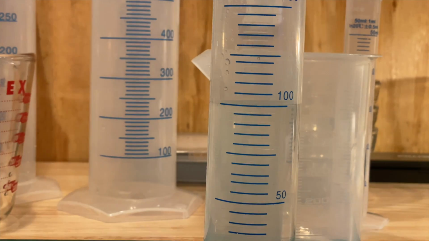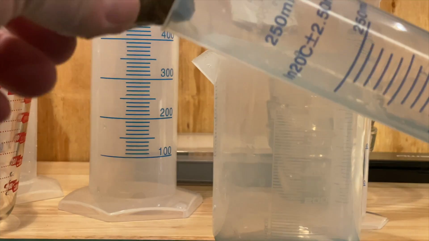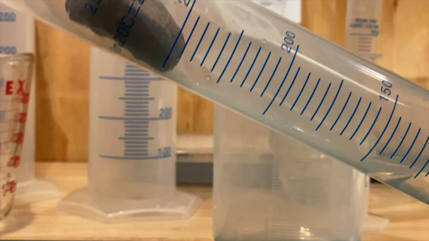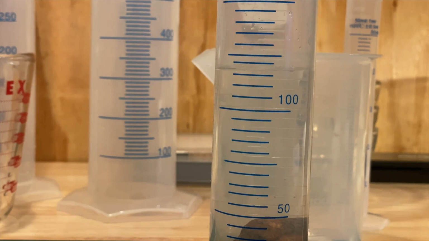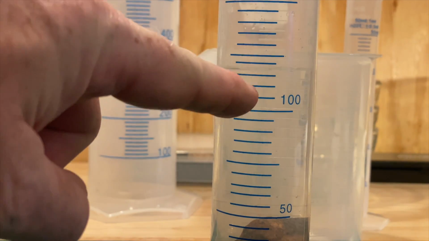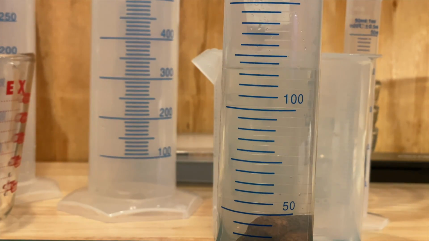We record the volume of just the water. Now we add the rock. It sinks to the bottom, and the level of water in the measuring cup has risen. There's now 135 milliliters of water in this cylinder. We record that and subtract the 100 milliliters of water that we began with. The difference provides the volume of the rock, 35 milliliters.